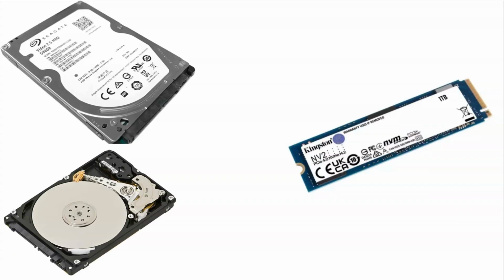The next component, which is on the screen, is storage. There are 2 types of storage: hard drives, HDDs, and solid state drives, SSDs. Storage is where you keep your data and files, and both of them can store a lot of data, but it will take a while to extract the information that you need. So let's take a look at the left side. There's 2 images. The bottom one is the inside of what an HDD is.